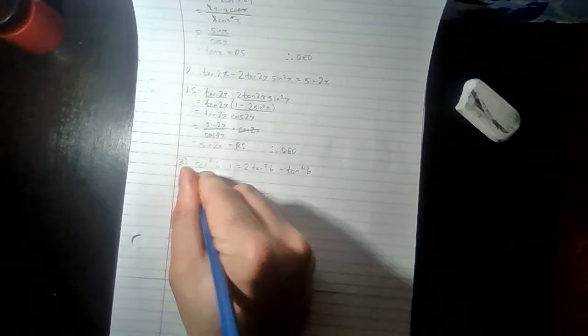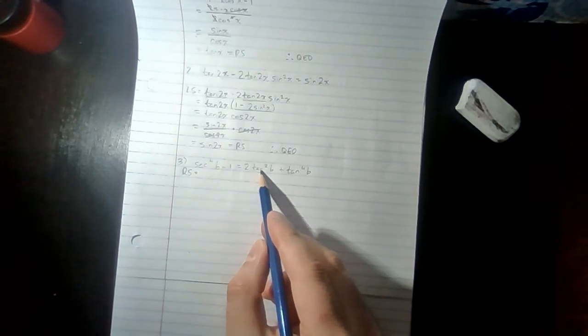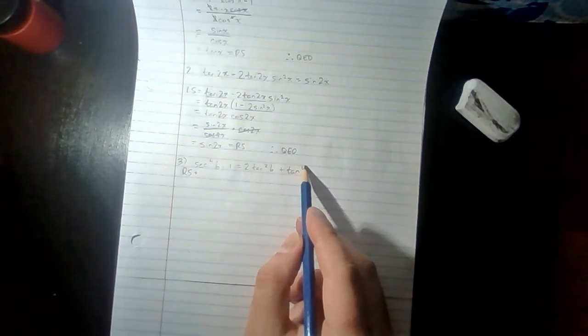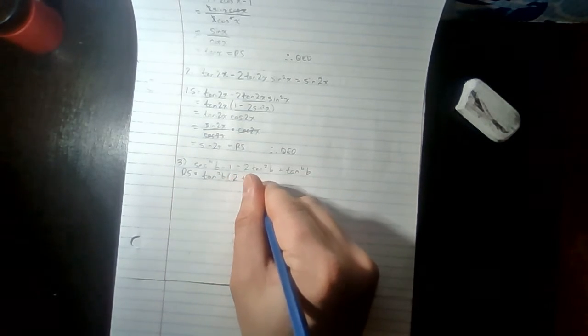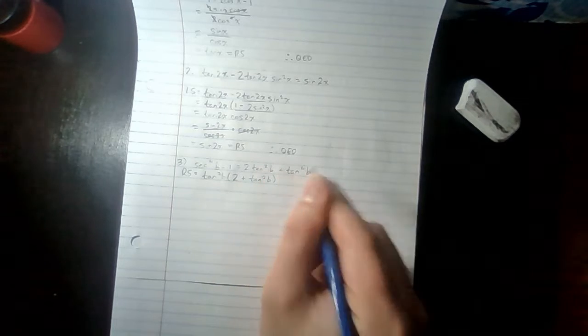I'm going to start with the right side just to show you something a little bit different. We have a tan squared and we have a tan to the power of 4. So we can factor out a tan squared from both terms. And we're going to get left with 2 plus tan squared b.